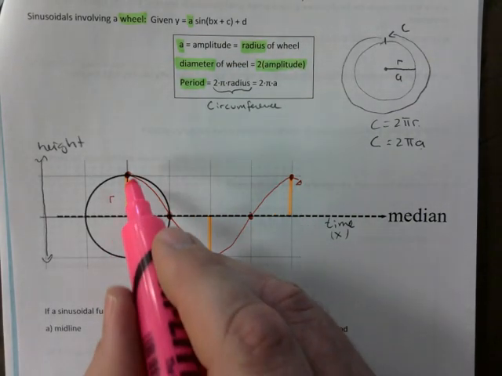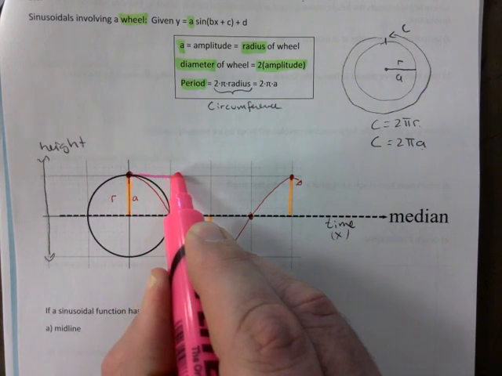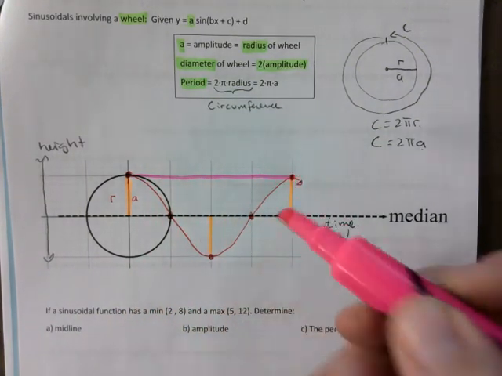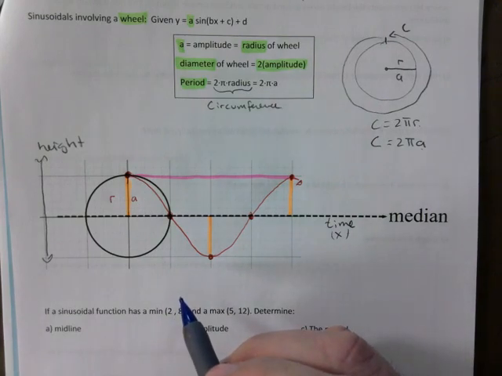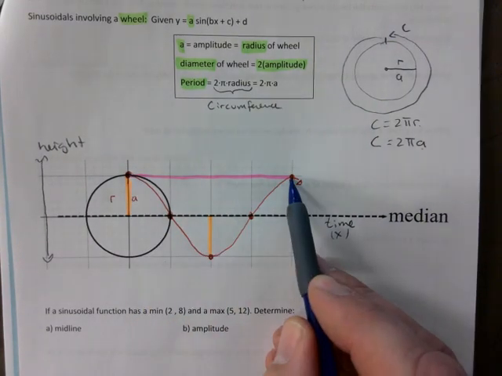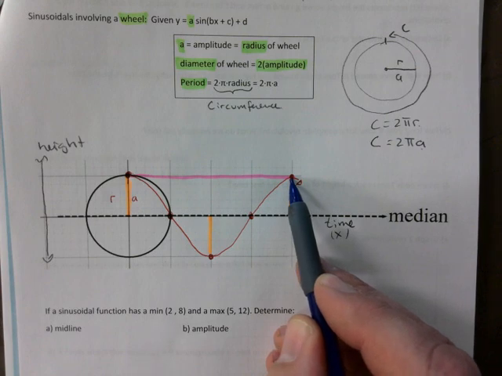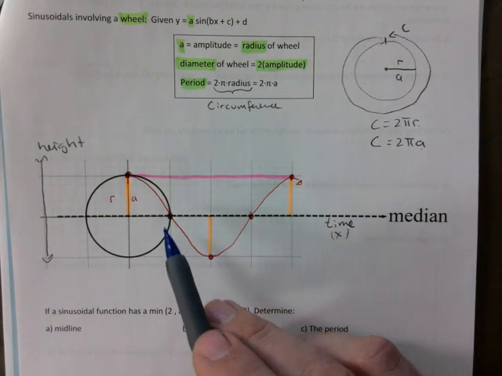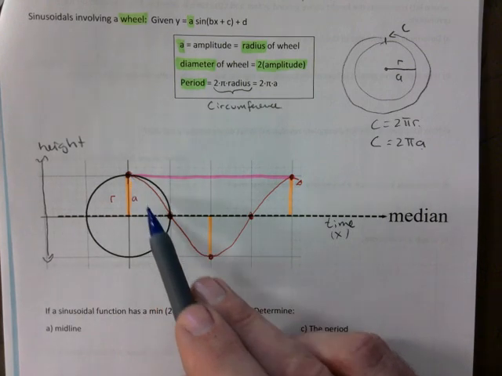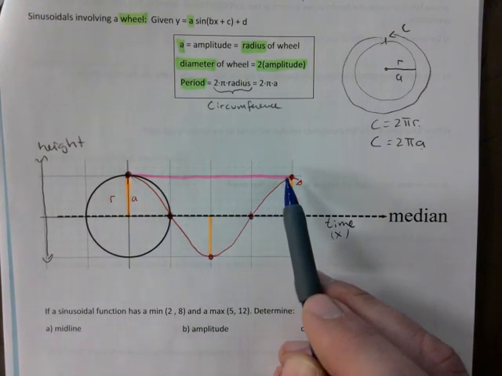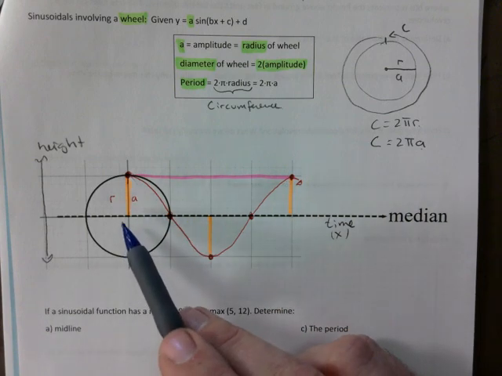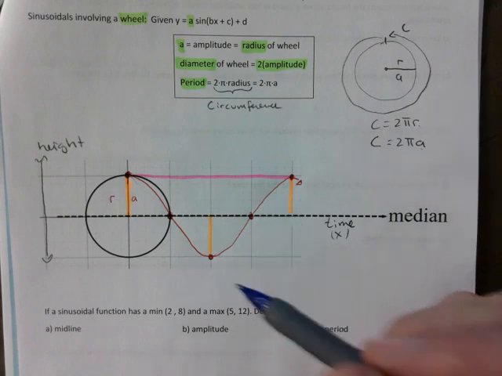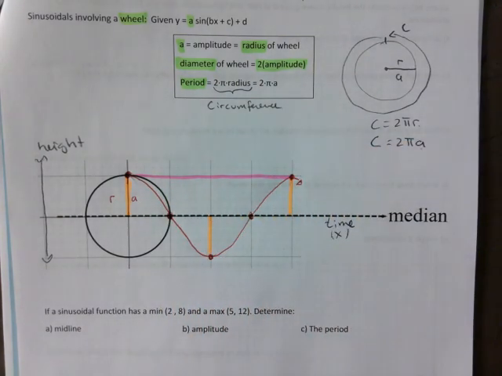And you'd have to agree that from here to here, by definition, that is a period, right? But what else is it when we look at the tire? From here to here, what can we say about that tire in terms of the rotation? If you start at the top, move down, and then are back up, how many revolutions of the tire? One full revolution, right?